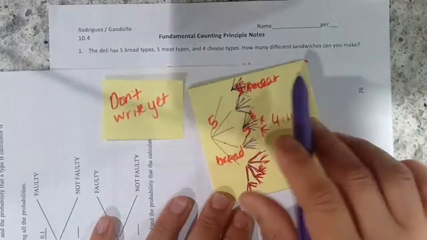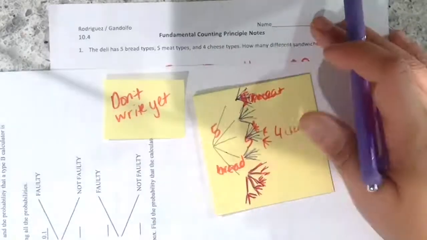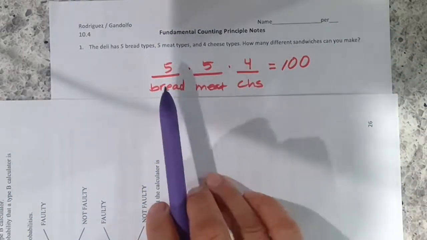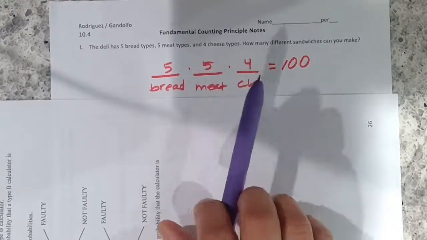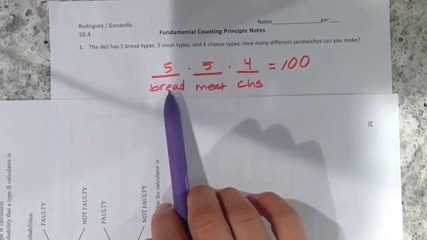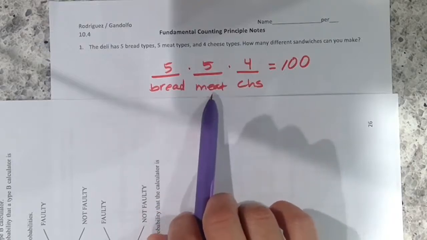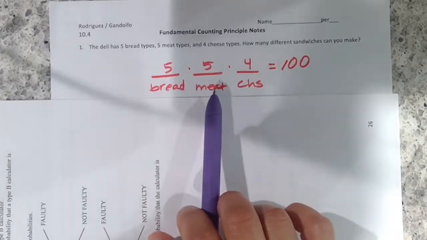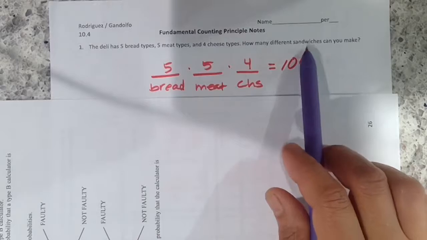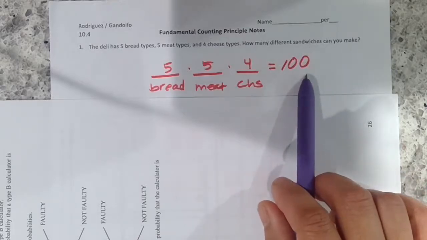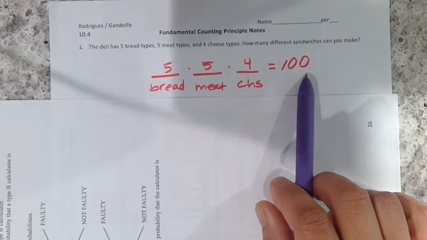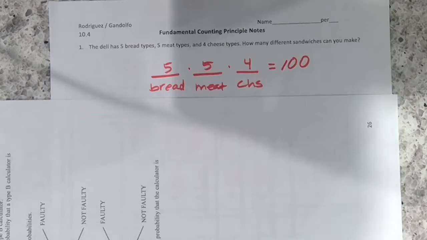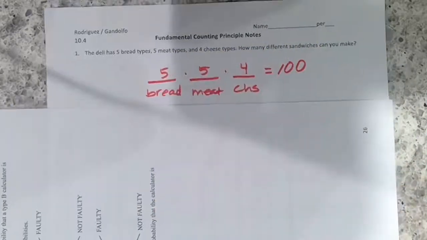So how many options can you make? This is a fundamental counting principle that says, well, now you can write this down. Bread, meat, and cheese. You have 5 options for bread, 5 options for meat, 4 options for cheese. Multiply those. 5 times 5 is 25, times 4 is 100. This will tell you how many different sandwiches you can make. It doesn't tell you the kinds of sandwiches, but it tells you how many different. And so that's the fundamental counting principle. You can take your options and just multiply it. And you don't have to do a ugly tree diagram.